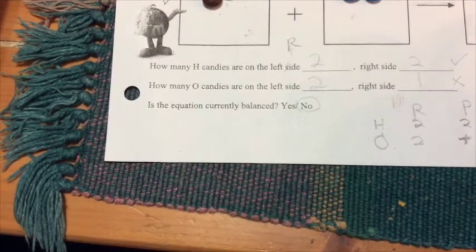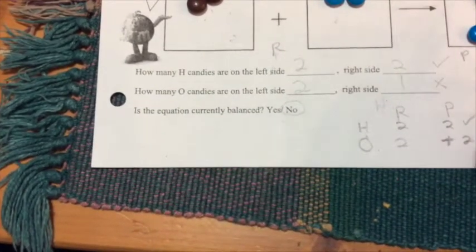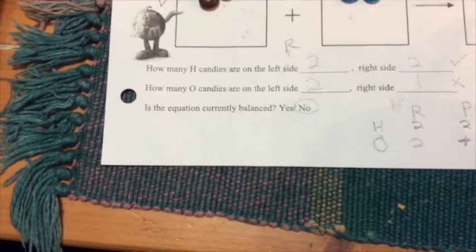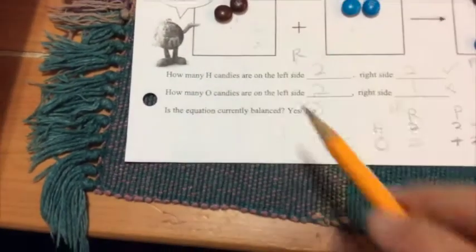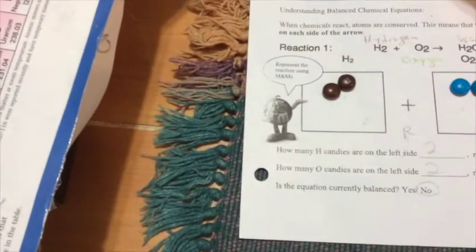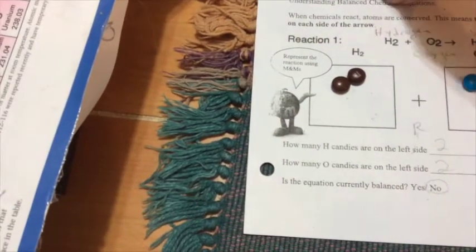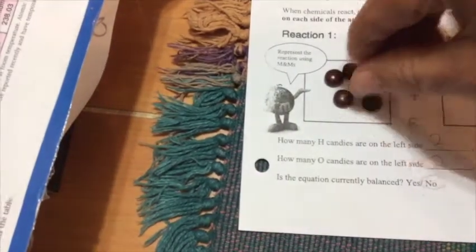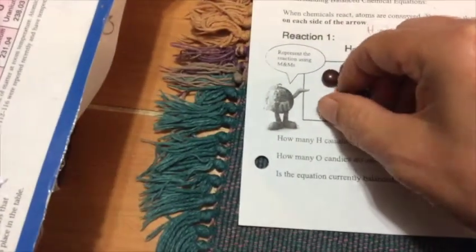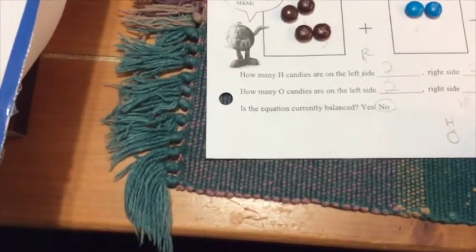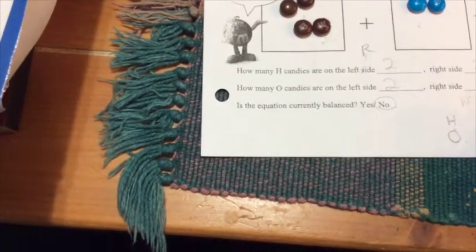what about the other hydrogen, the other part of the water molecule? It's not there. So what do I have to do to the hydrogens? I've got to put more hydrogens there. So here I can put 2 more hydrogens. So 1, 2, 3, 4.